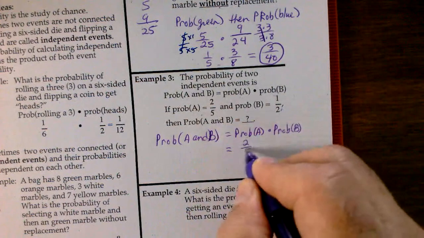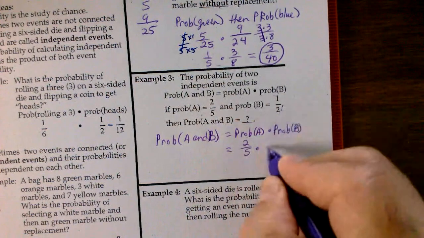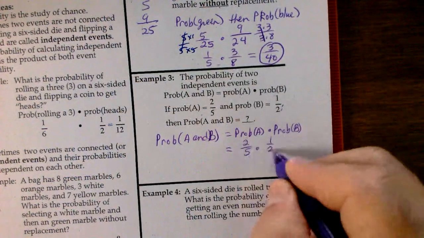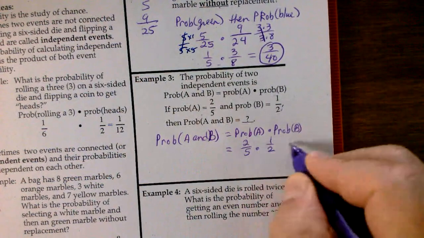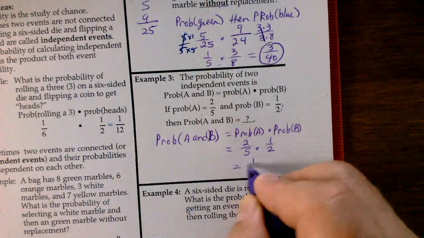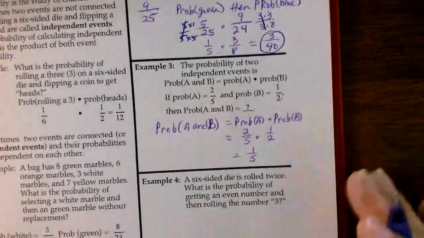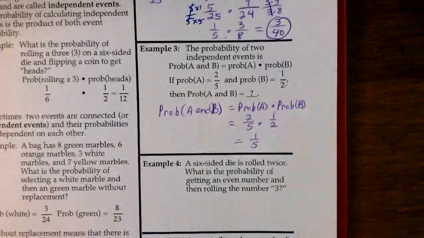This is 2/5, and this is 1/2. And as you can see, we can really reduce here. 2/10 is going to be the same thing as 1/5. These are just general formulas of independent events.